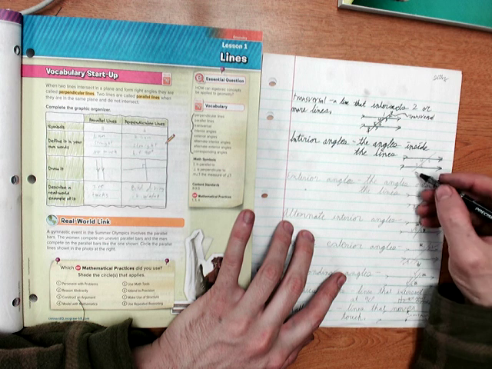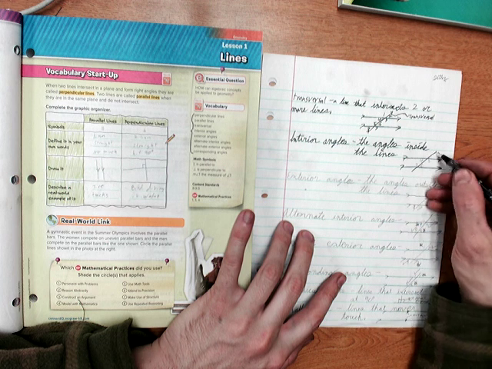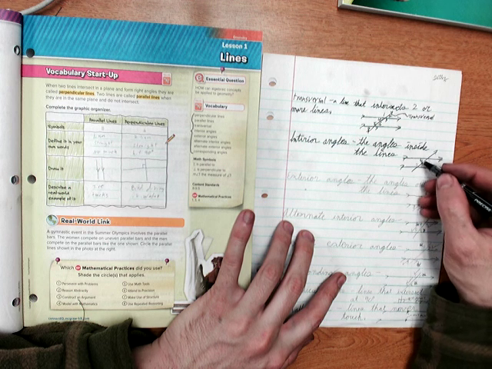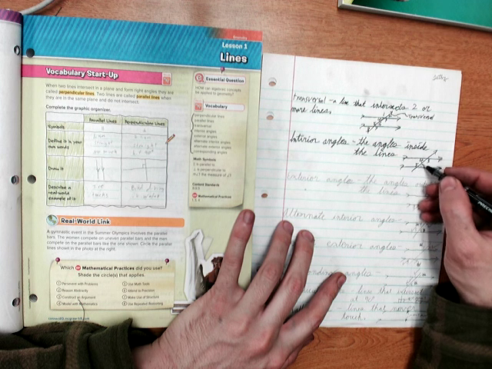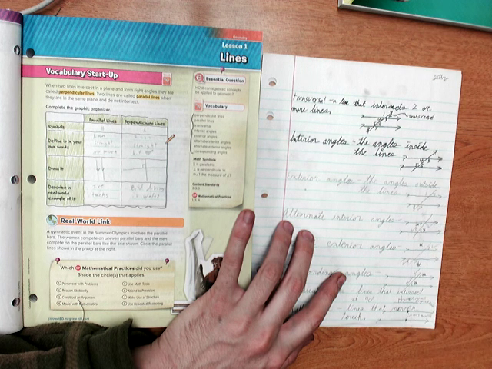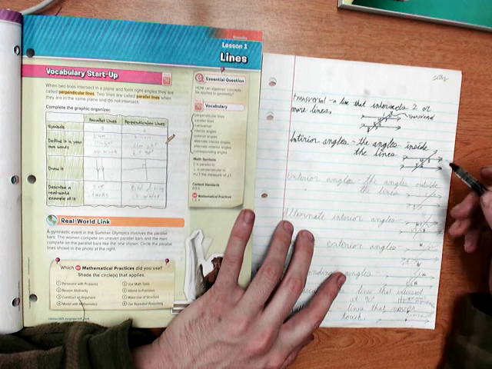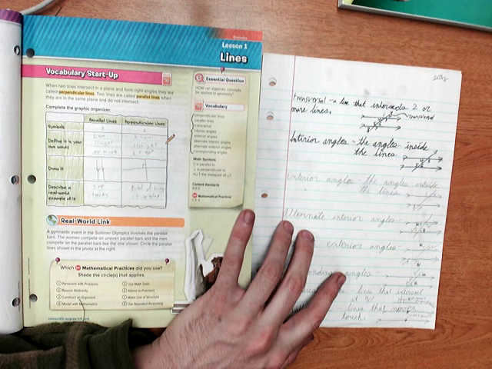We have our transversal line. And then we have these angles 4, 3, 5, and 6. Those are your interior angles because they're inside the other lines.